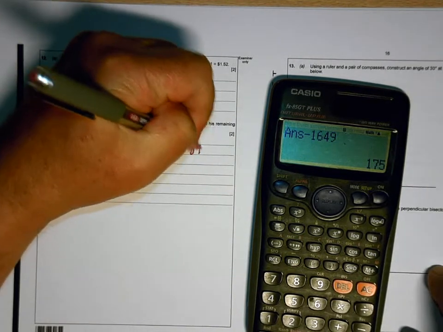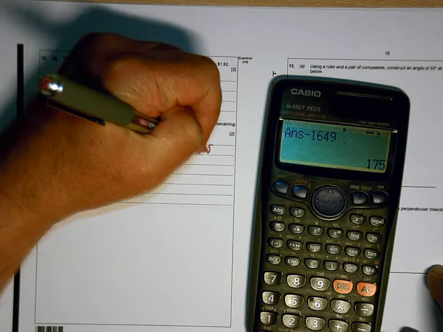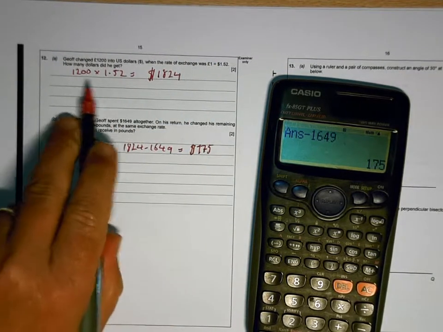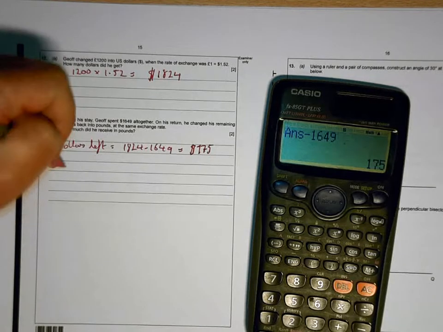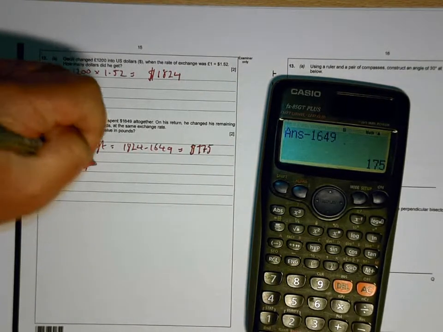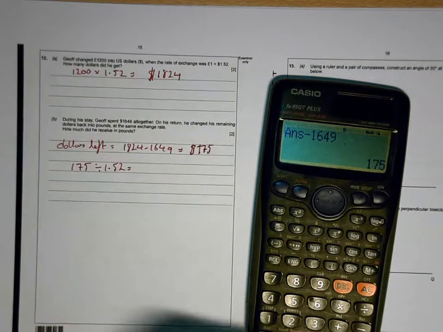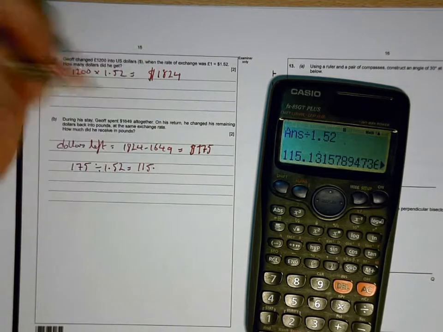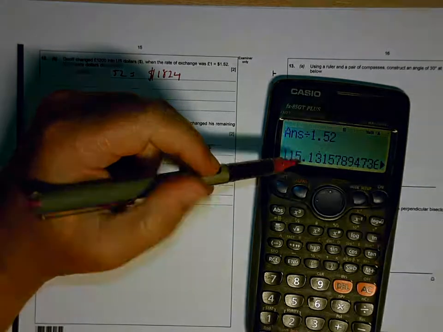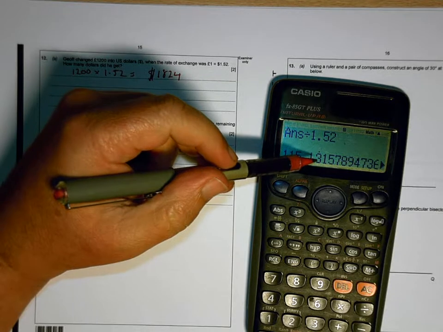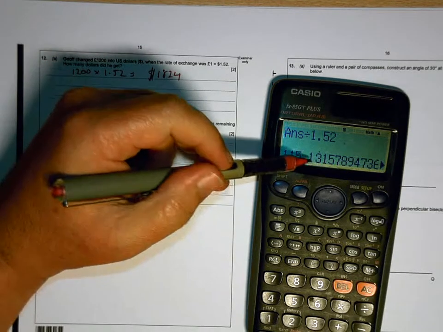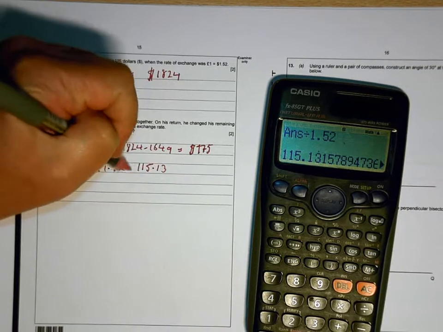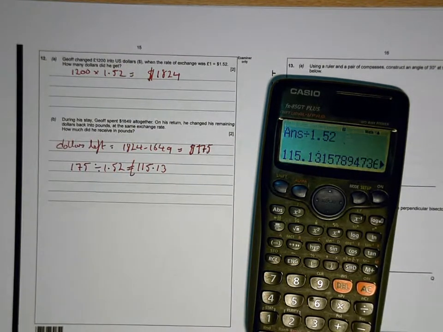So he's got $175 left. And to turn them from dollars into pounds, we're going to do the opposite of times by 1.52, which is dividing by 1.52. Which is 115 point, and then we need two decimal places for money, for pence, so it's going to be 13 or 14. Next one is a 1, so it's closer to 13. So £115 and 13 pence.